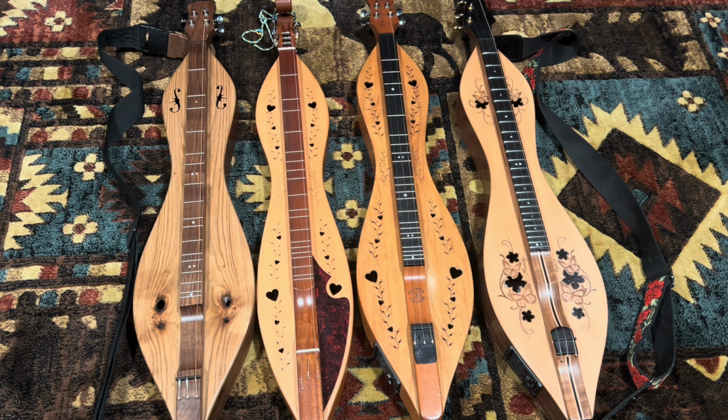So all you're ever going to get from me is love. If you want to play a mountain dulcimer in any configuration you could imagine, you're only going to get love out of me, because I love it. And I play all of these, and I enjoy all of these. And no, I do not have a favorite. I love them all. They all are different.